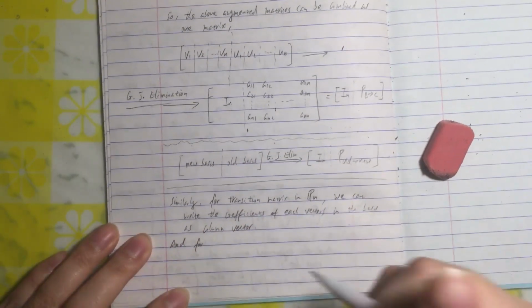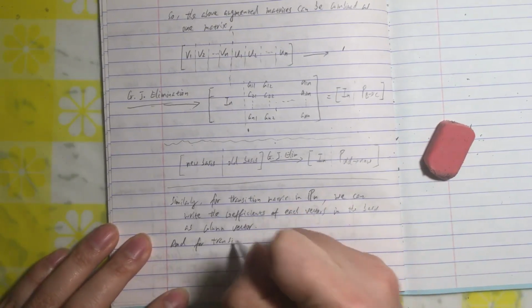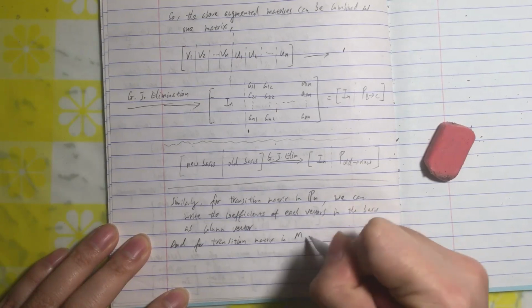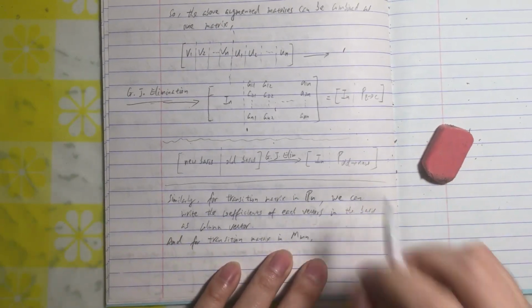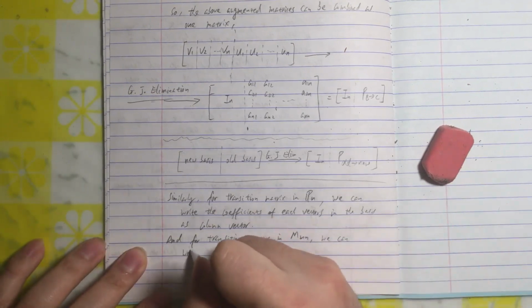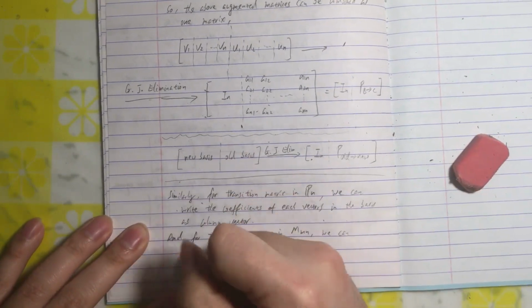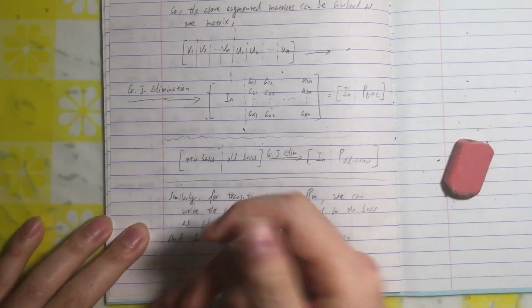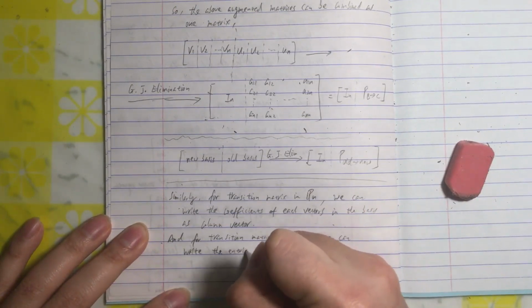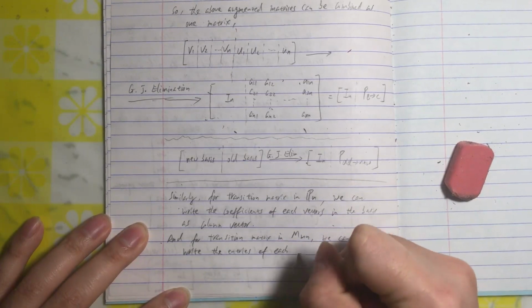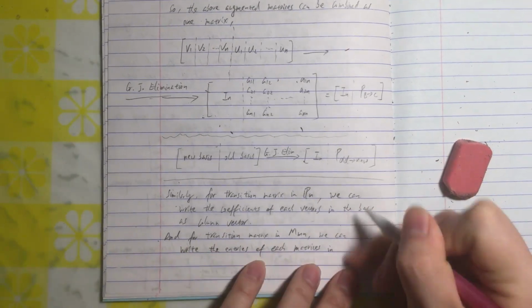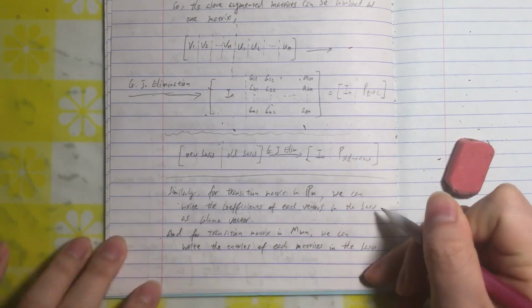And for the transition matrix in Mmn, we can write the entries of each matrix in the basis as column vectors.